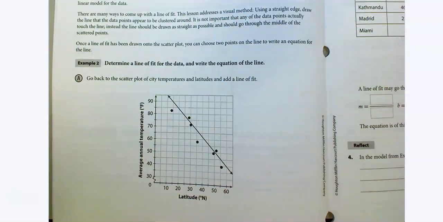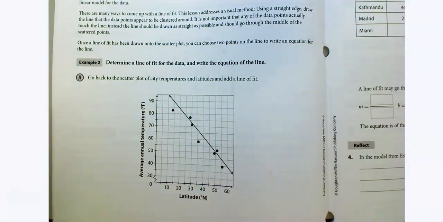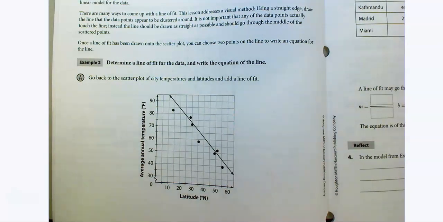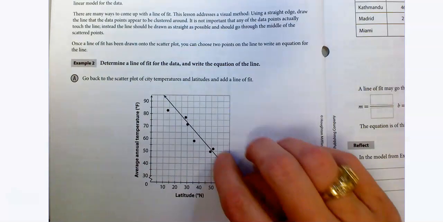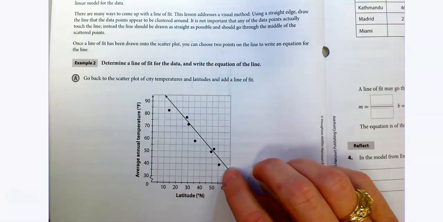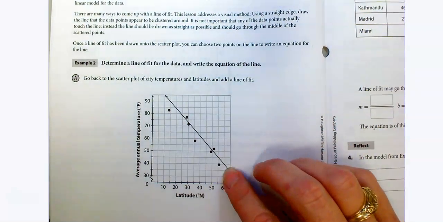Now we're back to a concept that we've done over and over again: can we figure out the equation to that line? And the answer obviously is yes. I can look very closely at that line and try to find some points along the line that I can use to calculate the slope.